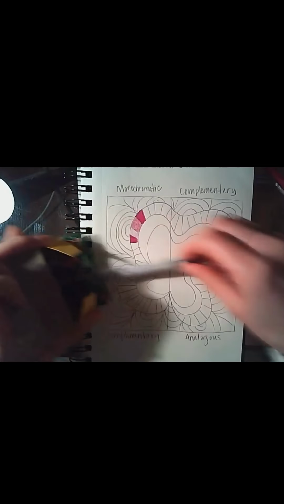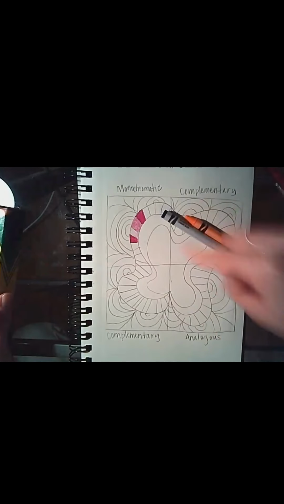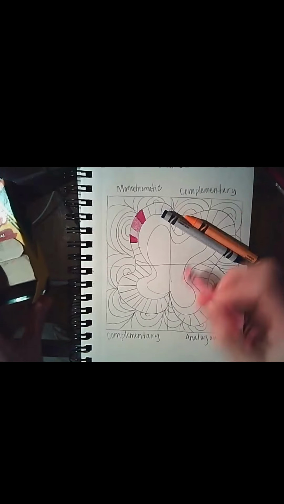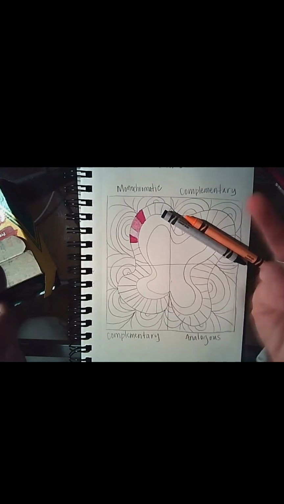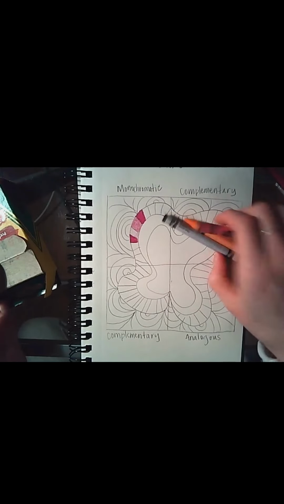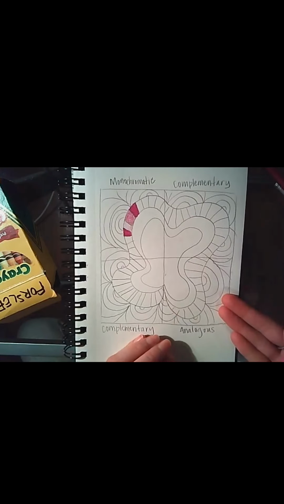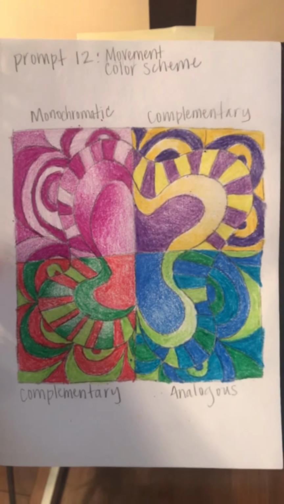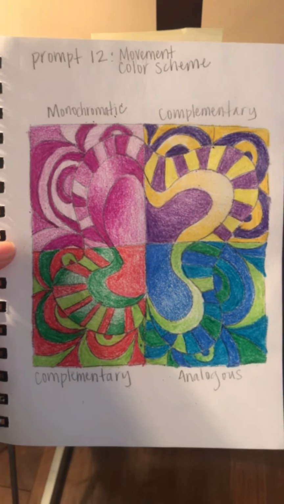Then complementary, my favorite is blue and orange. And I color this whole section in with blue and orange, and then over here maybe purple and yellow complements, and make sure you reference the color wheel if you need it. And then analogous, 3 to 5 colors right next to each other on the color wheel. This is my completed movement color scheme, so be sure every section is colored according to the color scheme.